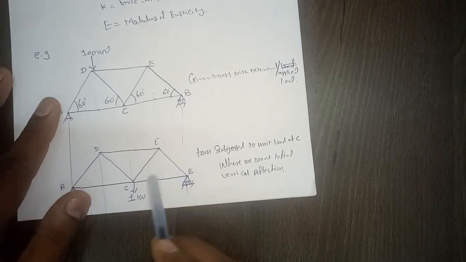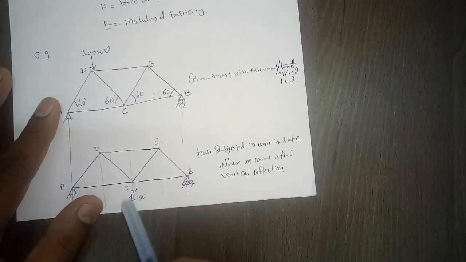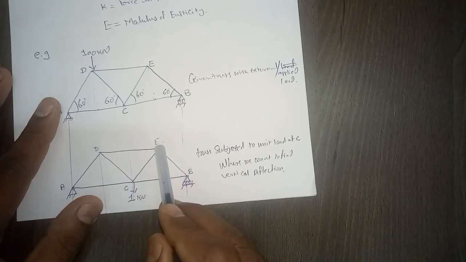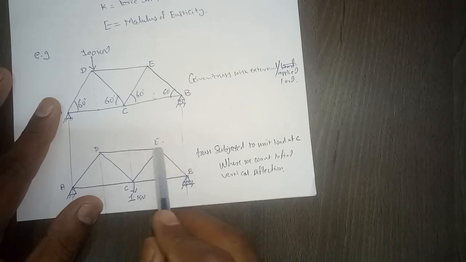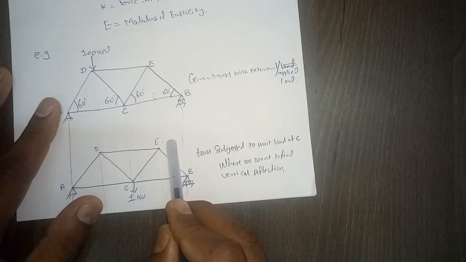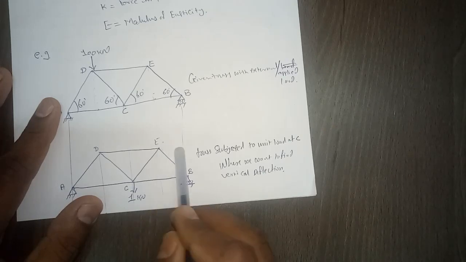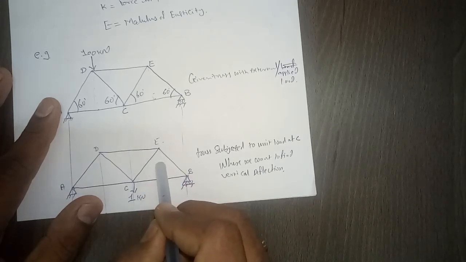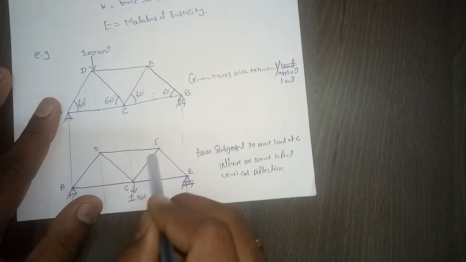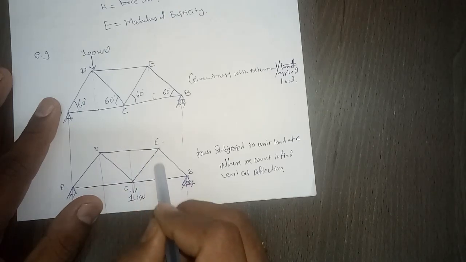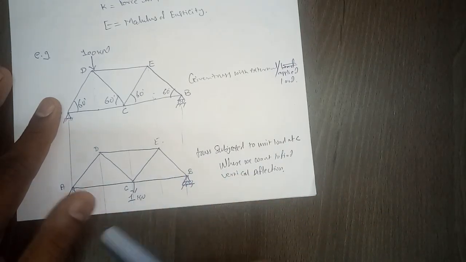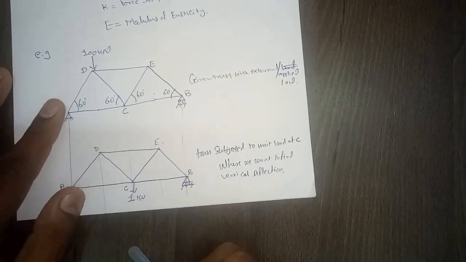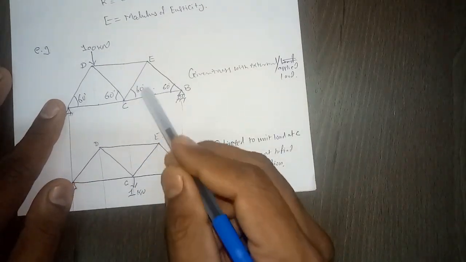Again, remember, some problems may ask to find both horizontal and vertical deflection. Then you have to calculate k1 and k2. k1 will correspond to 1 unit load along the horizontal direction, and k2 will represent the internal force in the member due to the vertical force in the other direction, right? Then you have to solve the same truss a third time. Here we will be solving it 2 times.